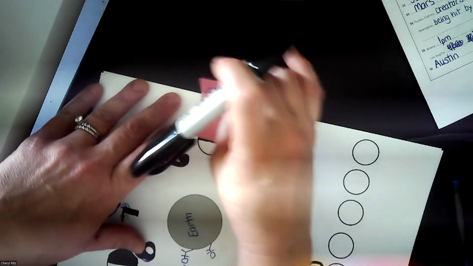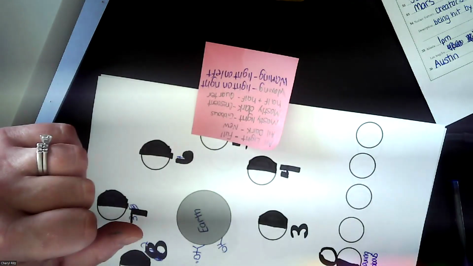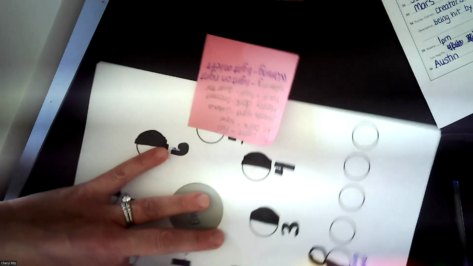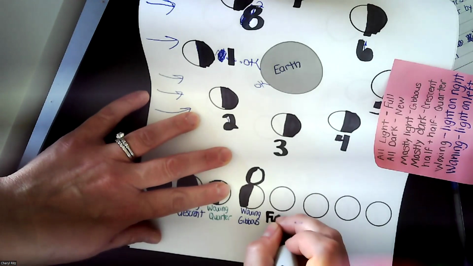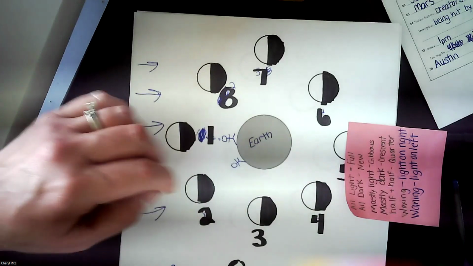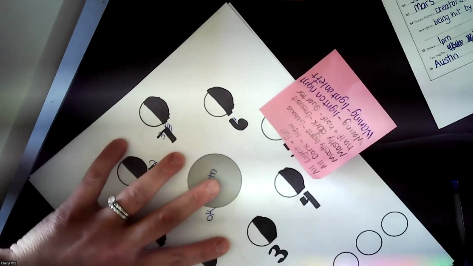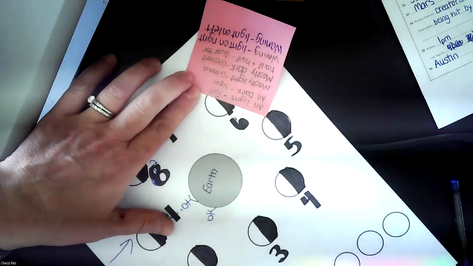Moon number 5, paper sideways, cover up the back half. What are we left with? Full moon. All light. That one was easy to draw. Number 6 on the top. Yep. Cover up the back half.